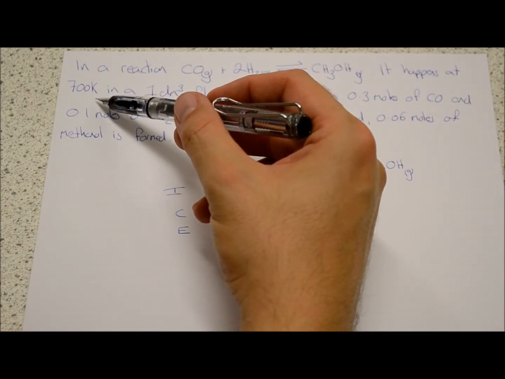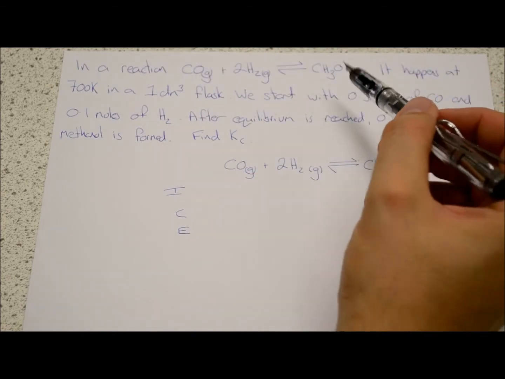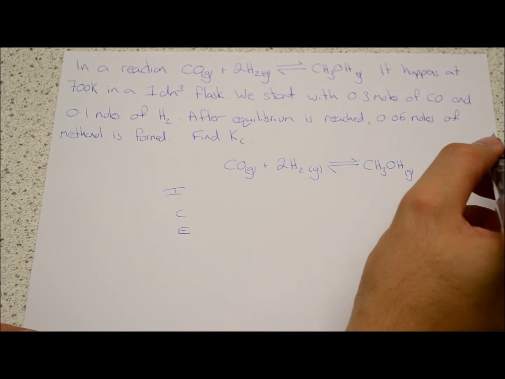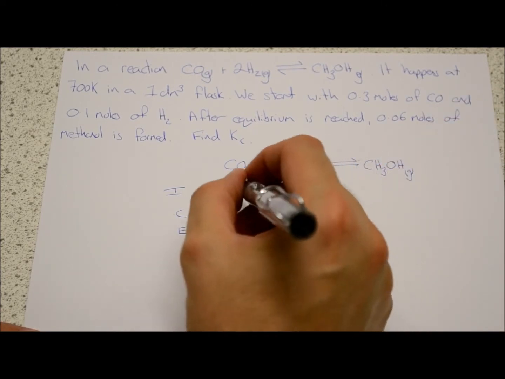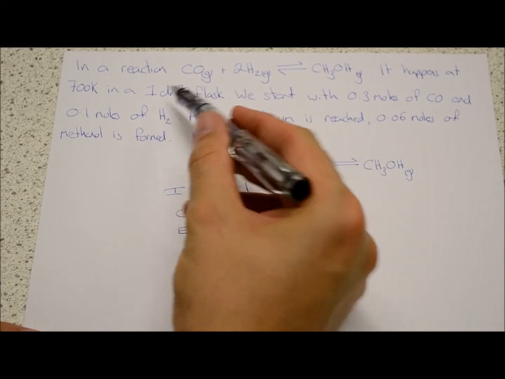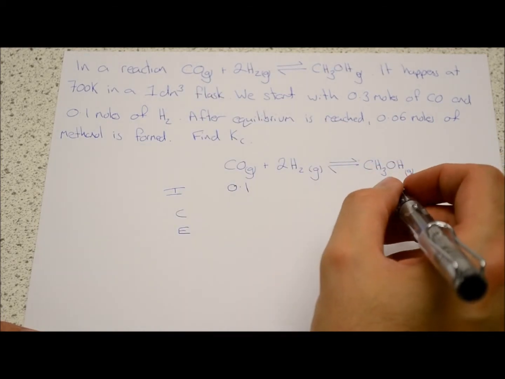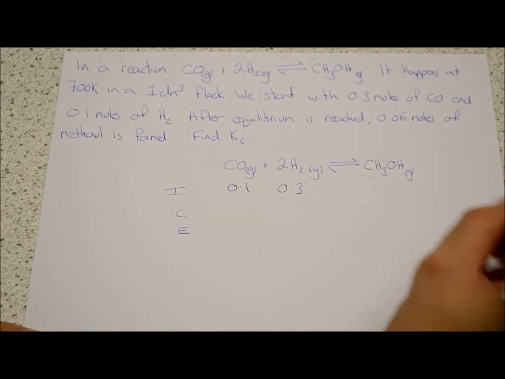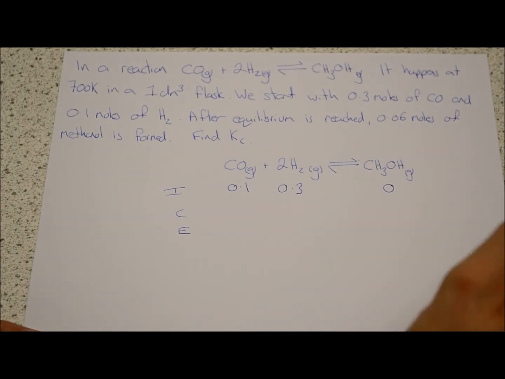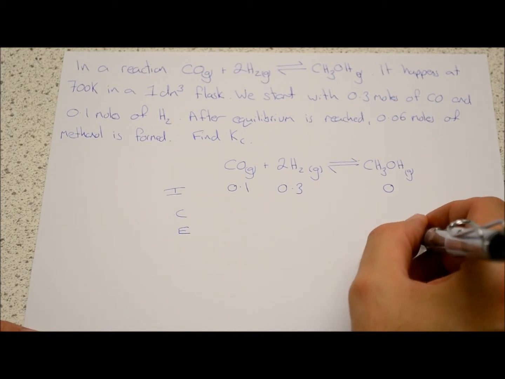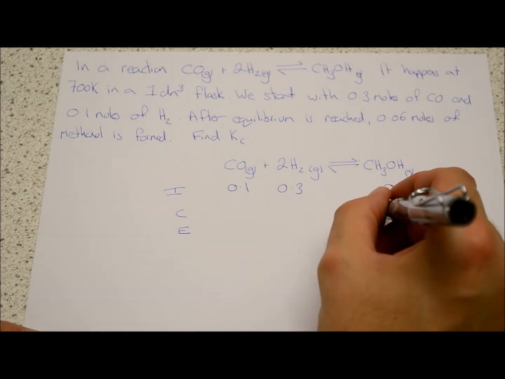700 Kelvin, that's telling us that it's a constant temperature. Also, it's why methanol is a gas at that temperature, so we can work them all out together. So initially, we start off with 0.1 moles per 1 litre of carbon monoxide. We also have 0.3 moles of hydrogen, and we have 0 methanol. What we do know at the end is we have 0.06 moles of methanol.